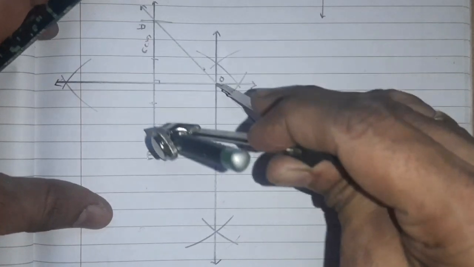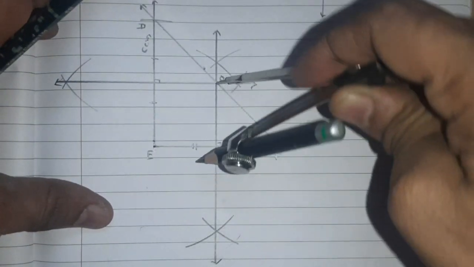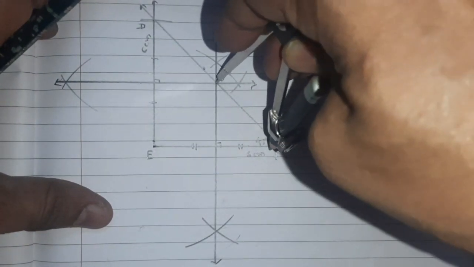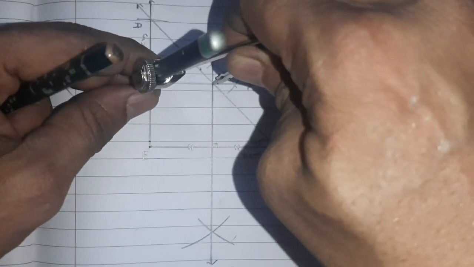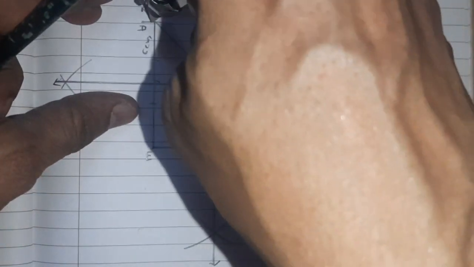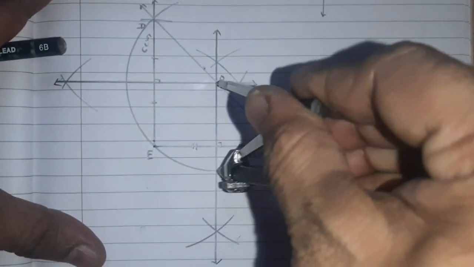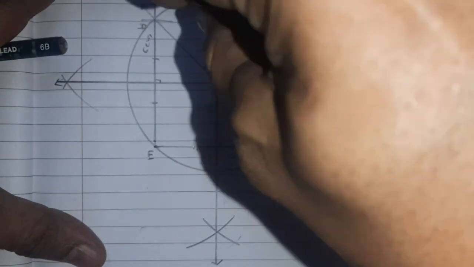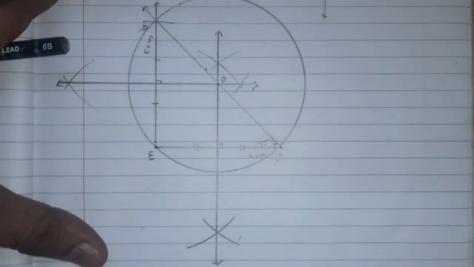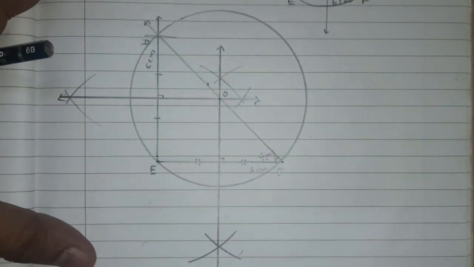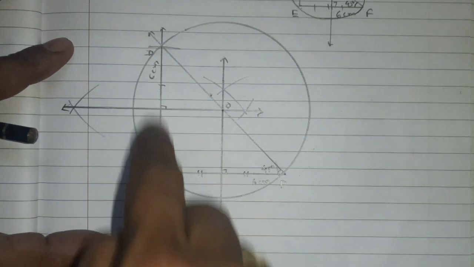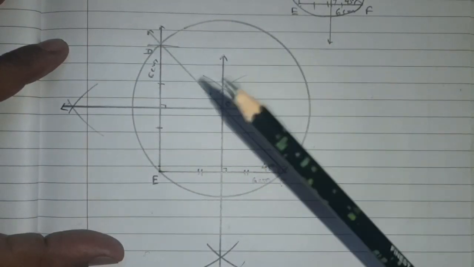See this distance OE and OF will be the same distance. Now see, dear student, we have to construct a circle like this. This is a circumcircle which passes through the vertex of the triangle DEF.